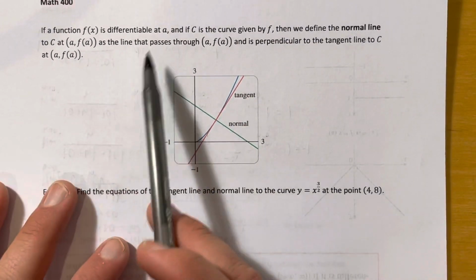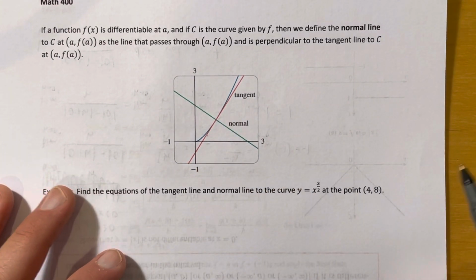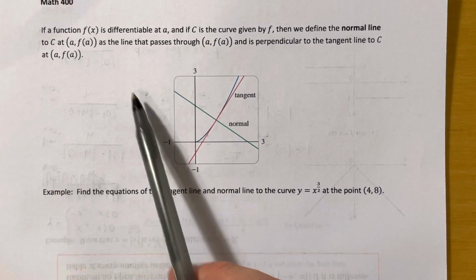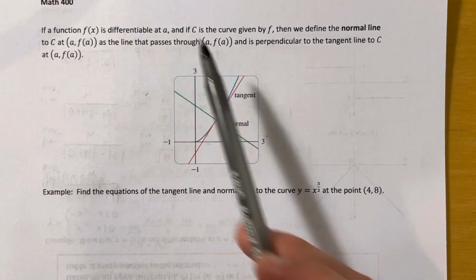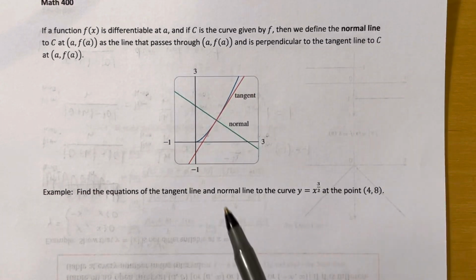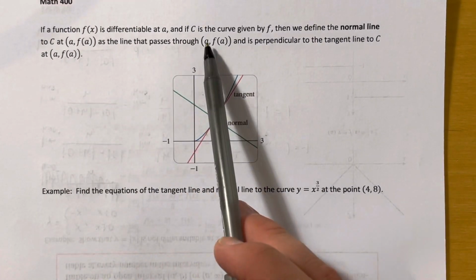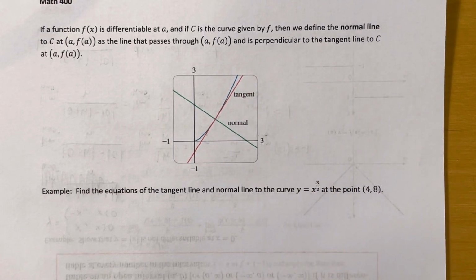So if a function f of x, the blue curve here is what we're thinking of as f of x, y equals f of x, is differentiable at a number a, and if C is the curve given by that function, then we define the normal line to C at the point (a, f of a) to be the line that passes through (a, f of a) and is perpendicular to the tangent line to C at (a, f of a).